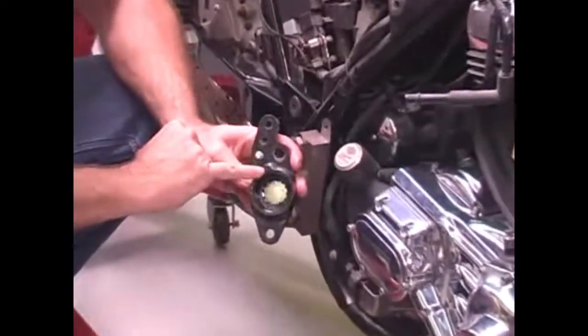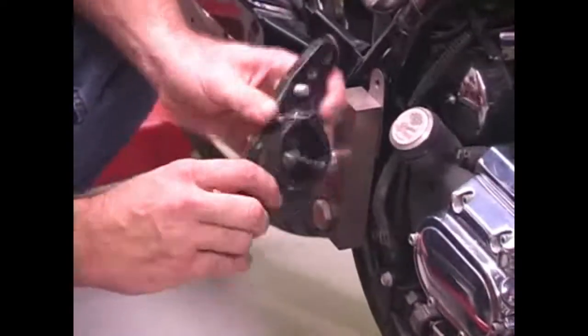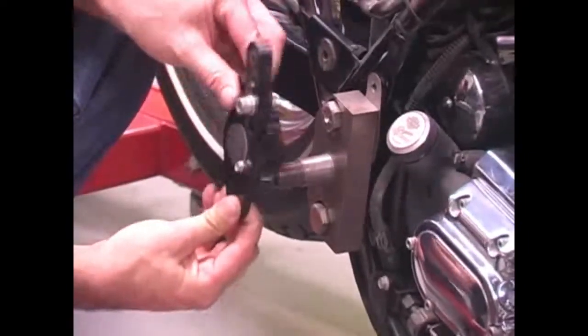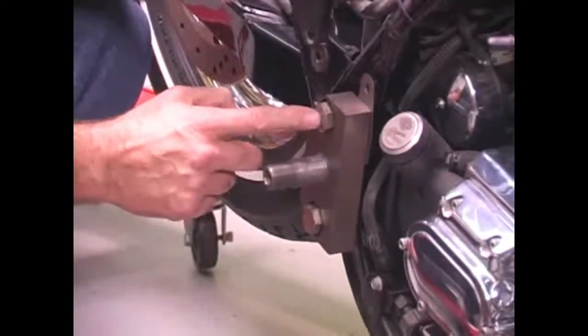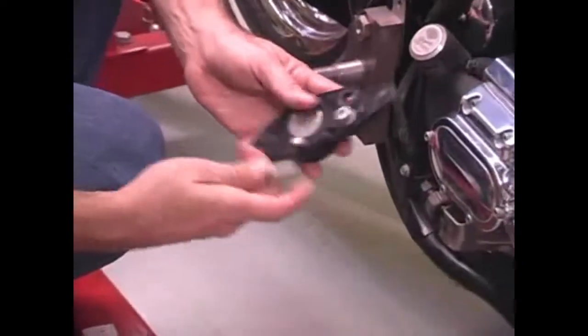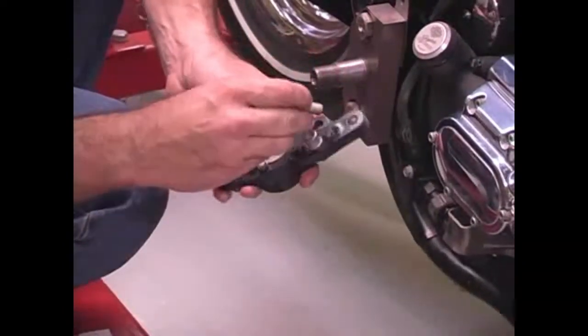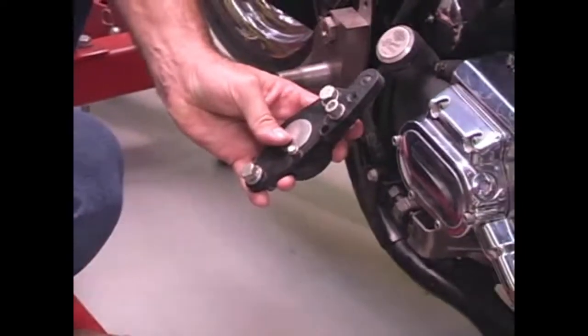And here is your locating hole. And what happens is this goes onto the frame and picks up into this bolt and this bolt. And here's the bolts that normally go in it when it's in the motorcycle, on the top and the bottom.